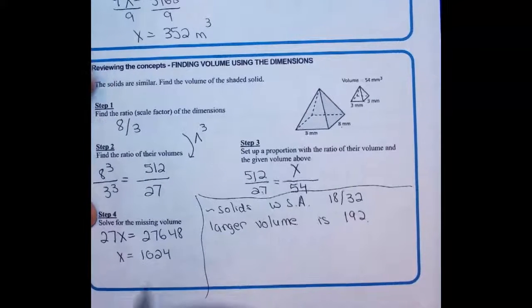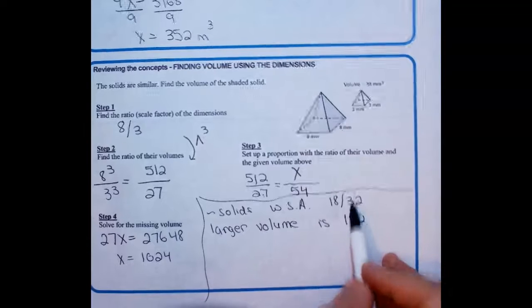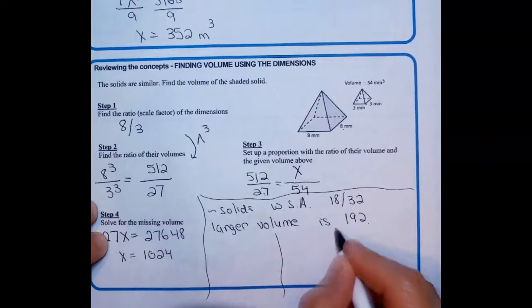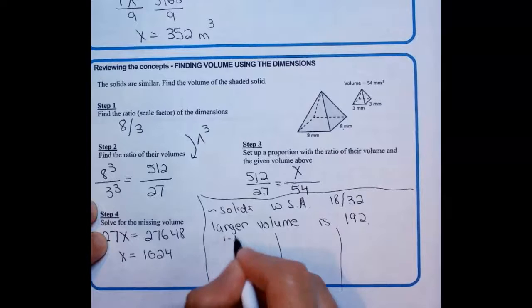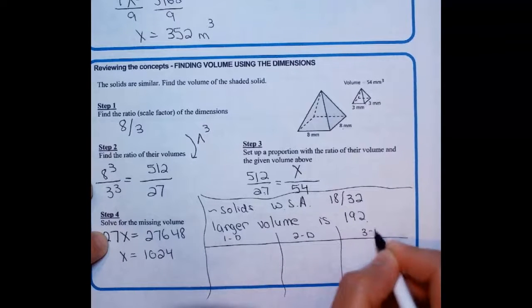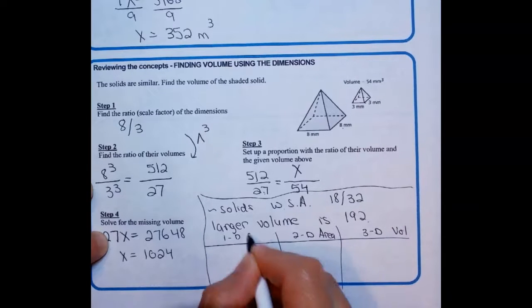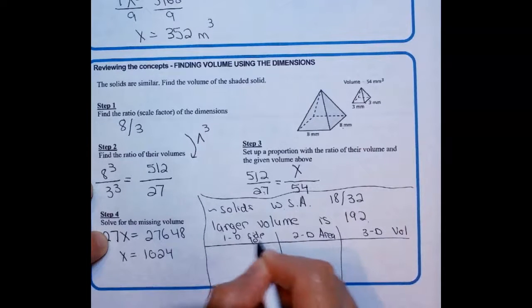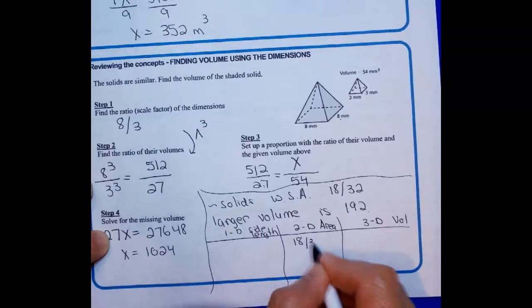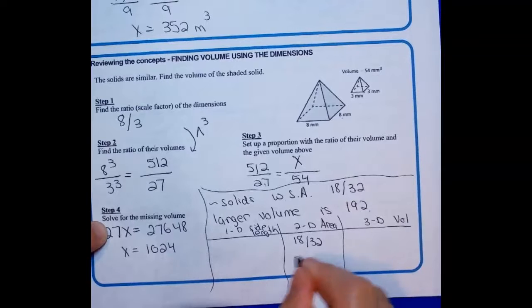So in this case, I don't have the ratio of their sizes, but I do have the ratio of their surface areas. So what I try and set up is, this is like the 1 dimension, this is 2 dimension, this is 3 dimension. Or in other words, this is volume, this is area, and this is side length. So in this particular case, I've been given the ratio of their areas is 18 to 32. Let's go ahead and reduce that.